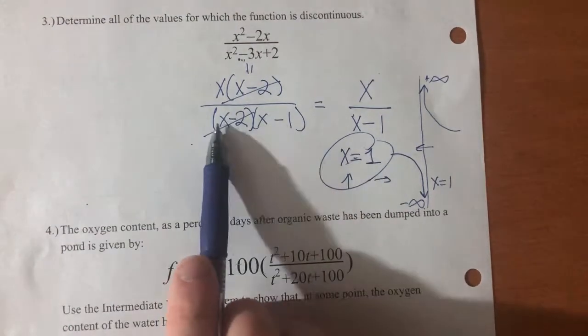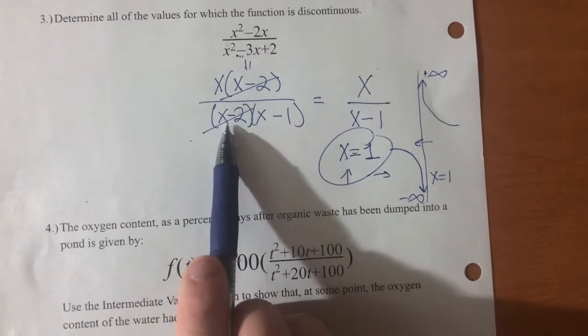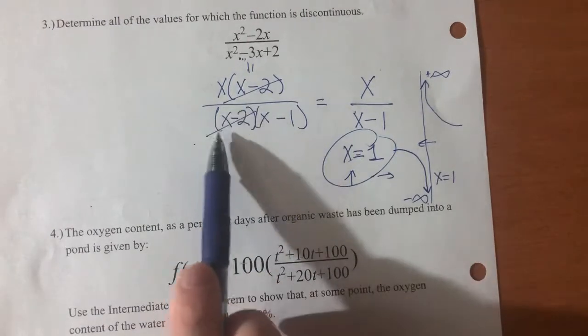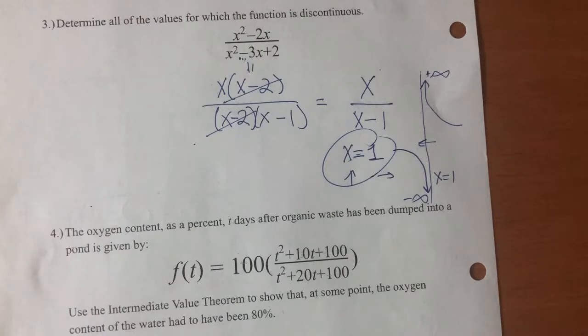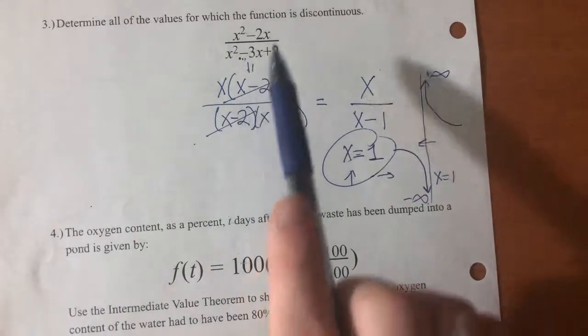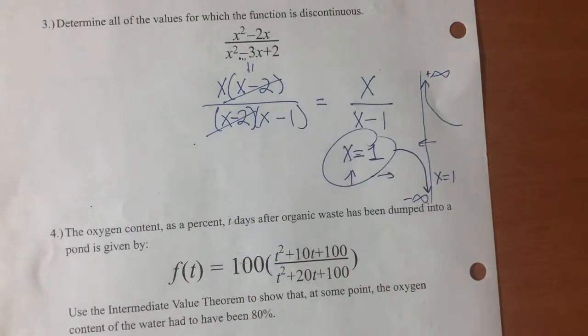The misconception here about 2 being a point of discontinuity is that it appears that if you plug in 2 in the bottom, you get 0. So it appears that you're getting 0 in the denominator, bad. But in fact, because we now know we can rewrite it like that, 2 is not actually a point of discontinuity. And that's where we kind of got into the nitty-gritty.